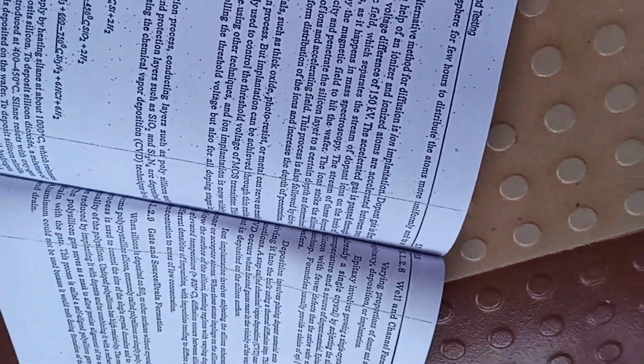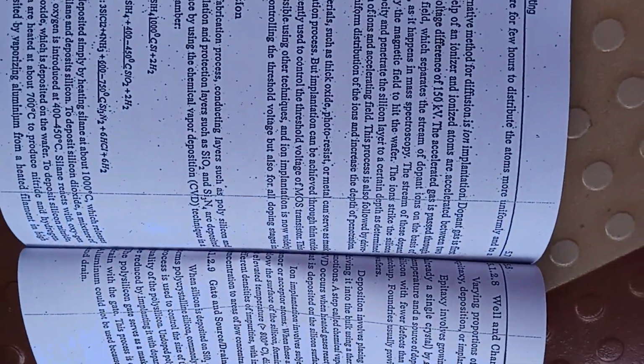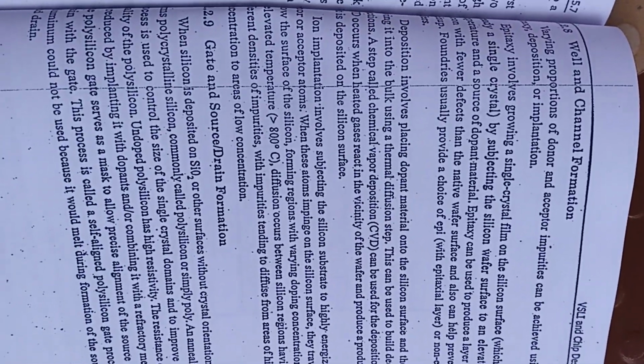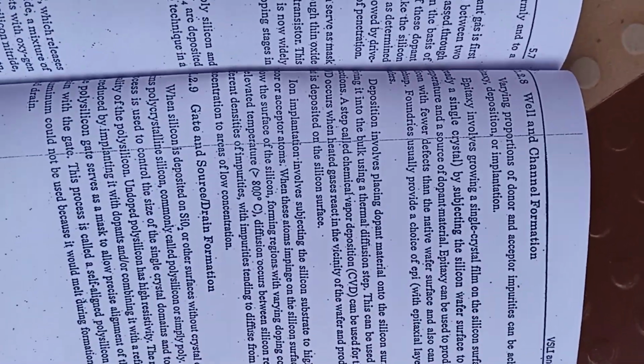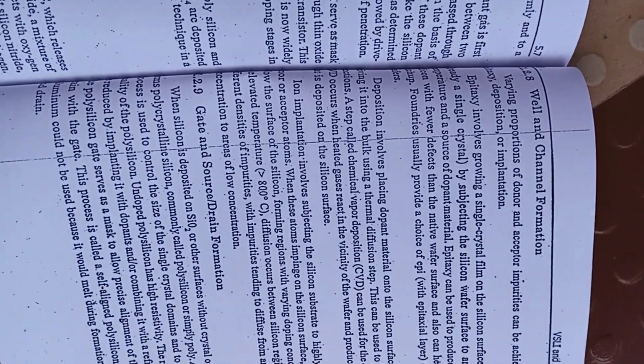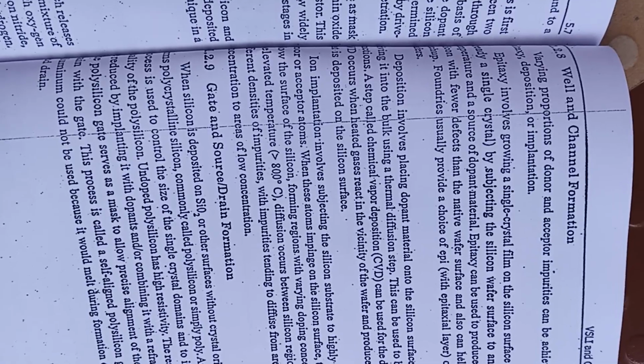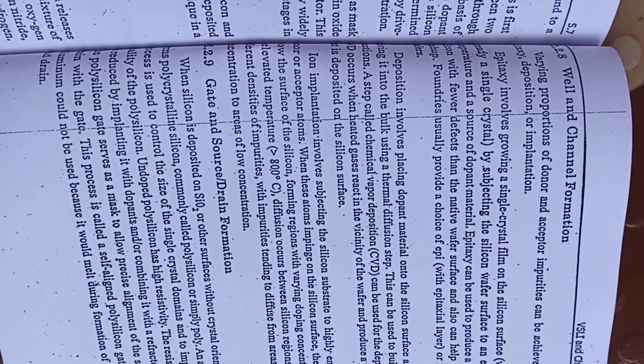Introducing the ions is called the diffusion process. After that, deposition. Polysilicon we have to deposit for making the gate. The next is well and channel formation, and next will be the gate and source-drain formations. Next will be the contact, so the source and drain that we are making. We are making the diffusion of N and N plus regions and the substrate.